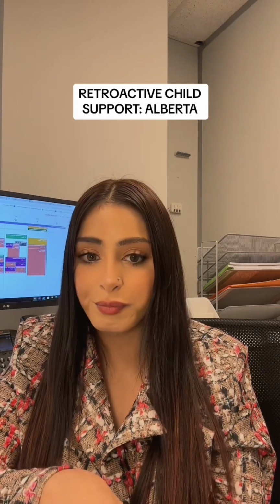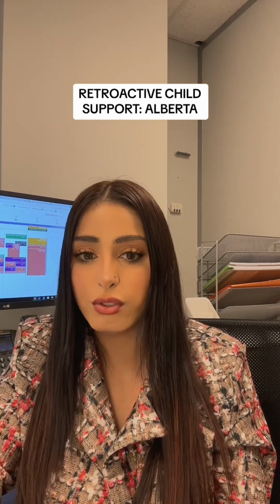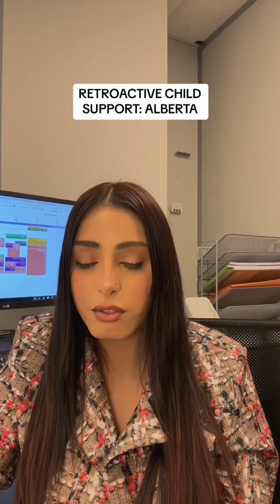So it's not a huge factor, but it is one of the factors that courts will look at. There are various reasons why a recipient parent may not bring an action to court earlier, such as financial hardship. They're not able to pay for counsel to bring the action to court, or even intimidation from the paying parent. Maybe they're too scared to bring an action to court against them.